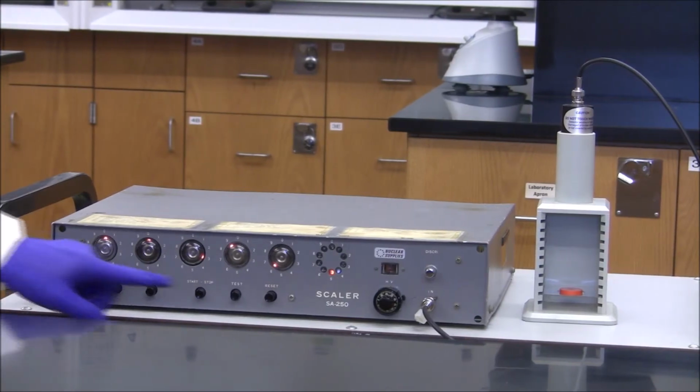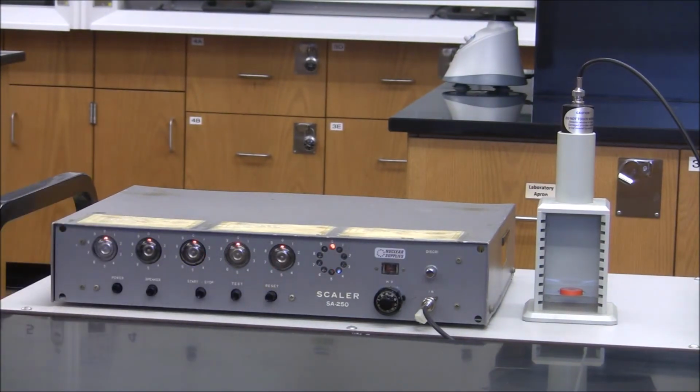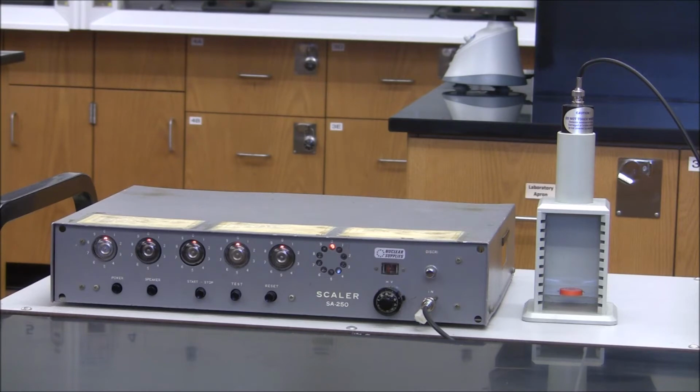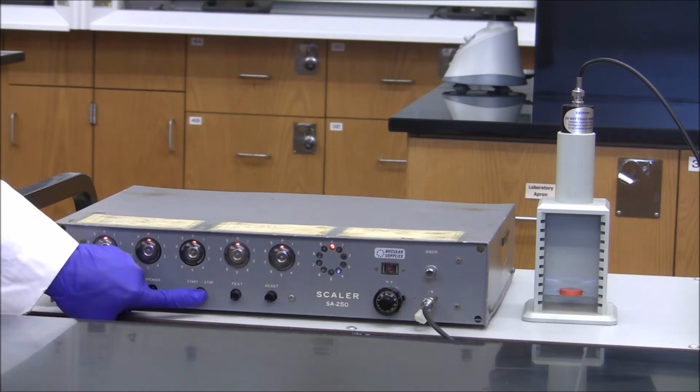So on our counter, let's reset it to 0. And then let's turn on the speaker so we can have an audio indication as to how much radioactivity there is at this further distance. And then let's go ahead and count for 30 seconds.